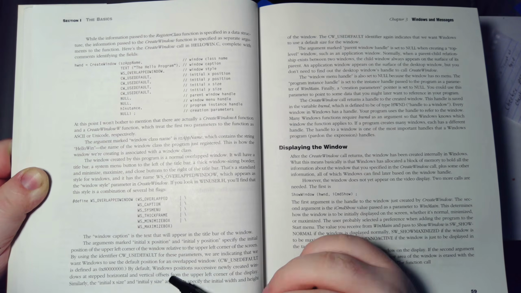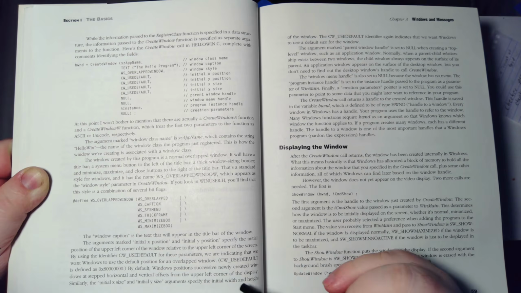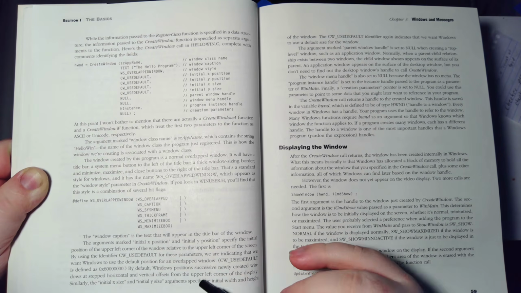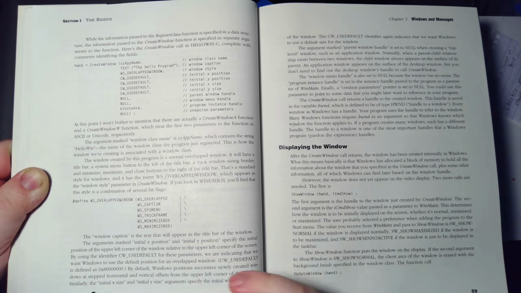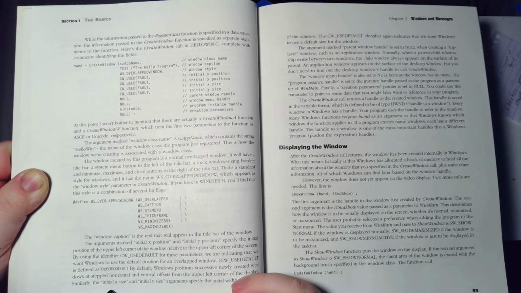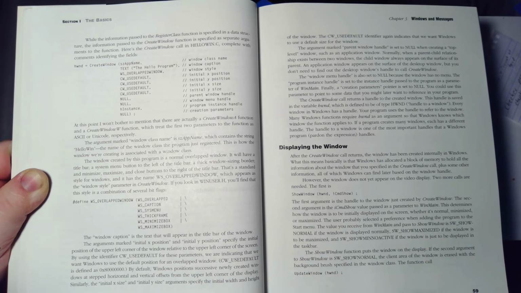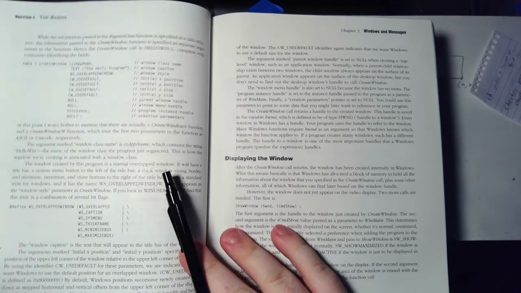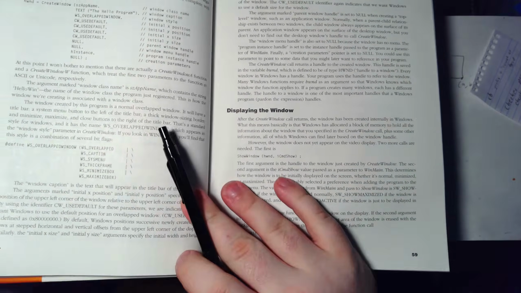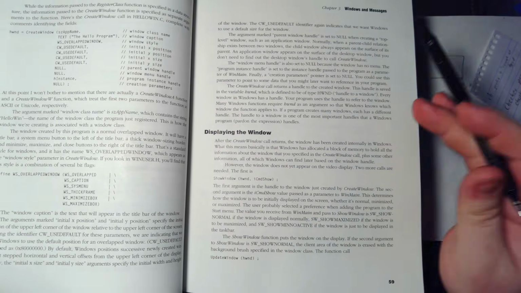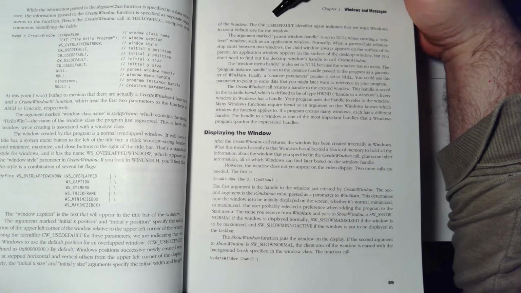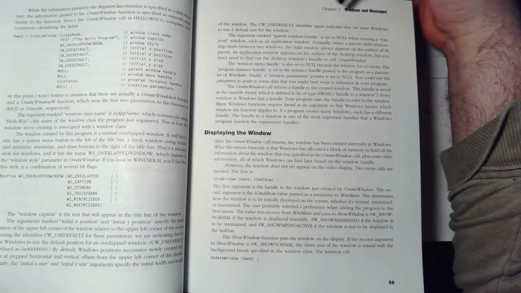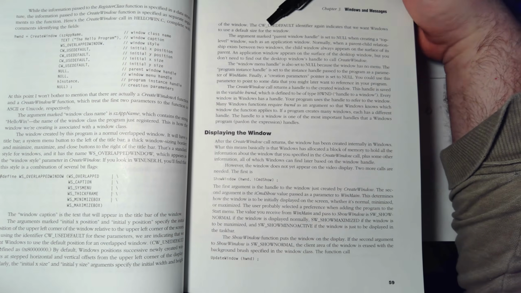By default, Windows positions successively newly created windows at stepped horizontal and vertical offsets from the upper left corner of the display. Similarly, the initial X size and initial Y size arguments specify the initial width and height of the window. The CW_USEDEFAULT identifier again indicates that we want Windows to use a default size for the window.